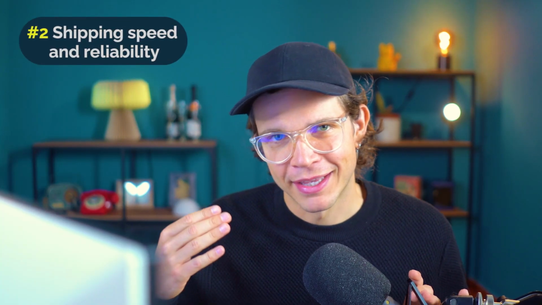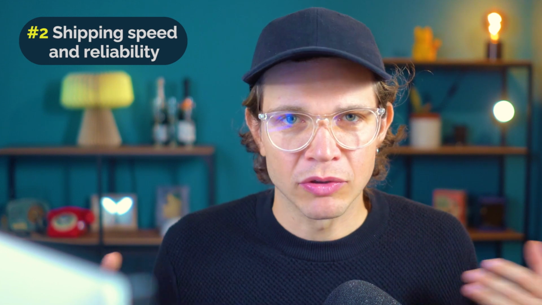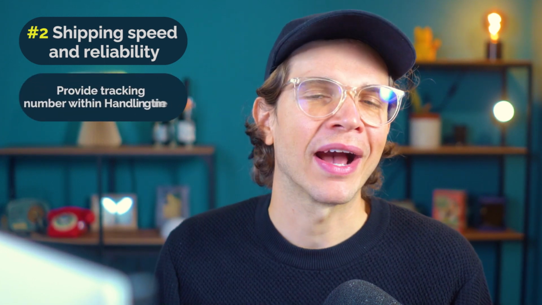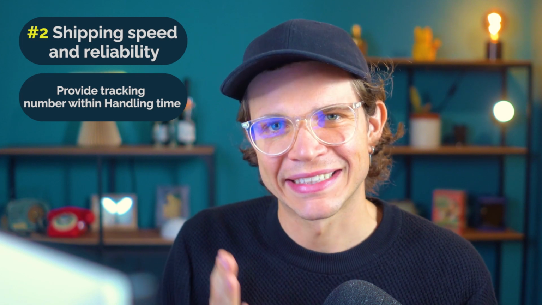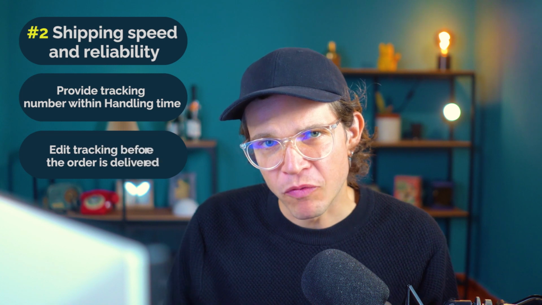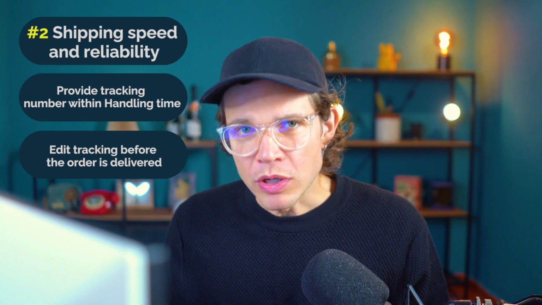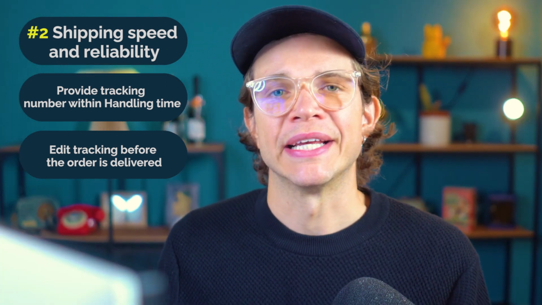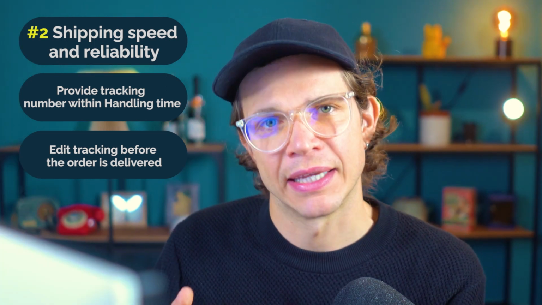Number 2 comes down just to being reliable and shipping everything as fast as possible. This is very crucial for seller performance and algorithm ranking. So you have to provide the tracking number within handling time. This is the best practice. You can also edit tracking before the order is delivered. But once the order is delivered, you can't edit tracking information. All you can do in that case is add new tracking.